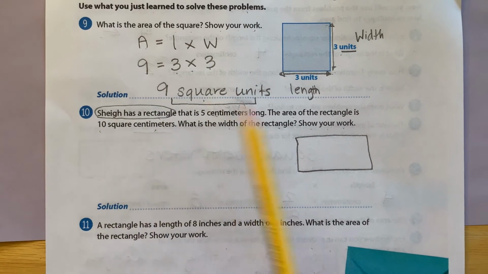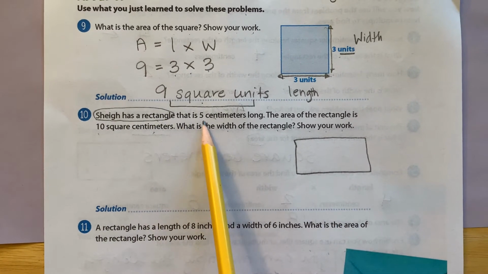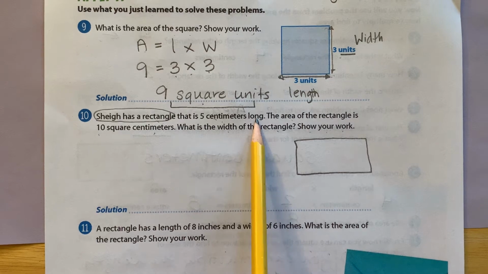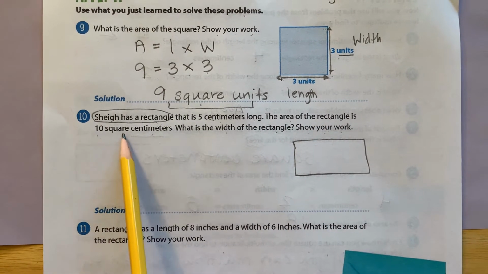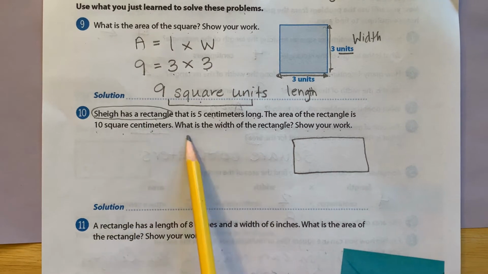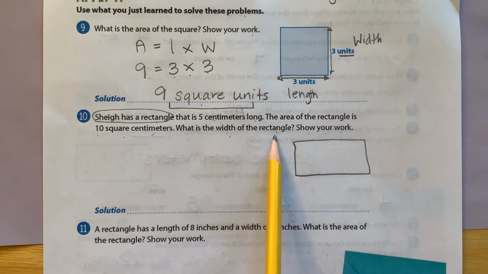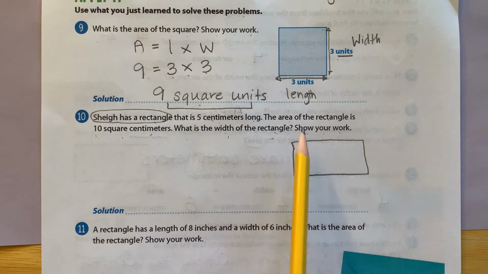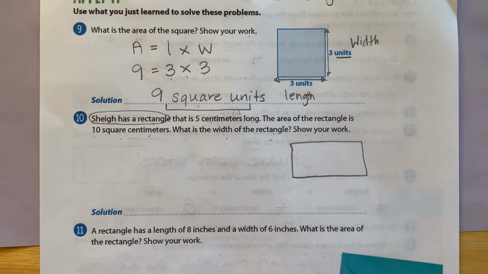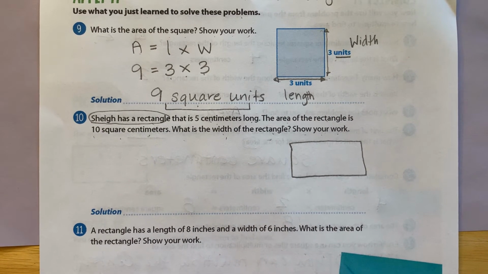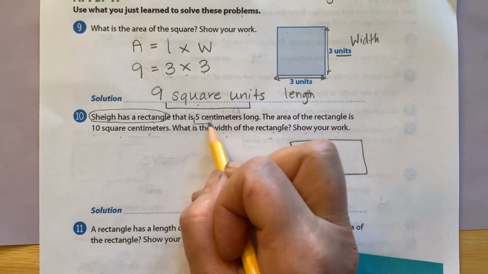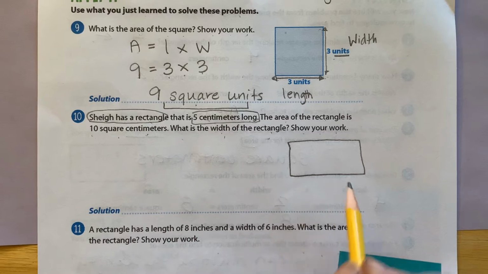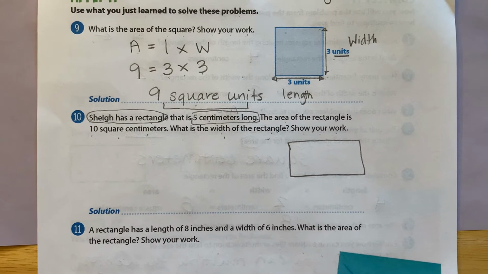Shay has a rectangle here that is 5 centimeters long. The area of the rectangle is 10 square meters. What is the width of the rectangle? Show your work. What did they tell us? What numbers are important? Right, it is 5 centimeters long. Where would I put that in my rectangle? Go ahead and sketch it on your rectangle.